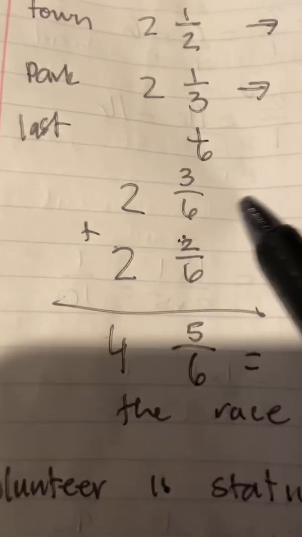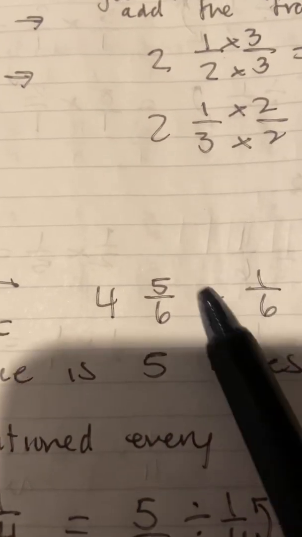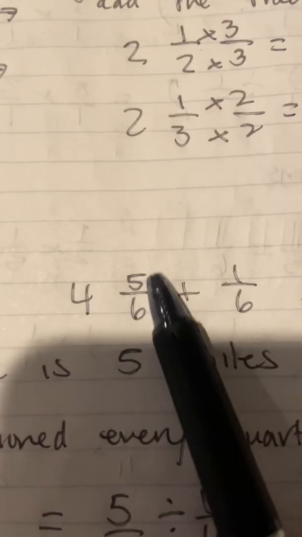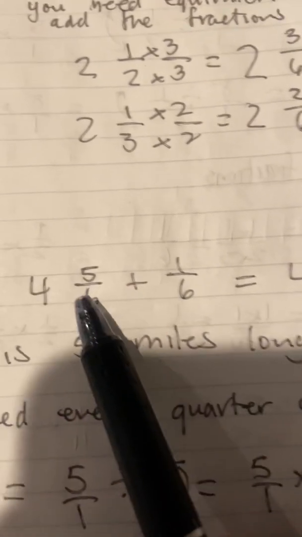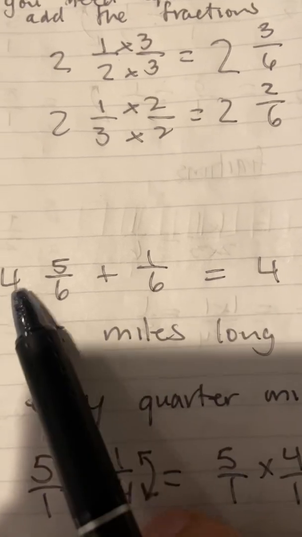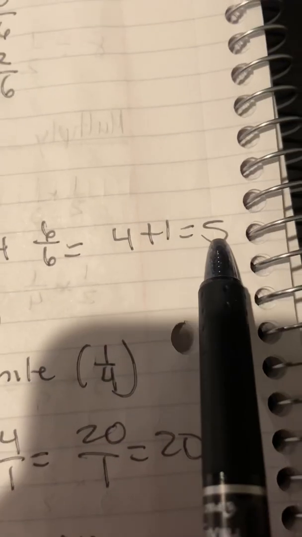But you have to remember, I forgot the 1/6 here, so I added it in. 5 plus 1 would give me 6. And of course, my denominator is 6, and I have my 4 whole miles. But if you notice, I got 6/6, which equals a whole. So 4 plus 1 is 5.